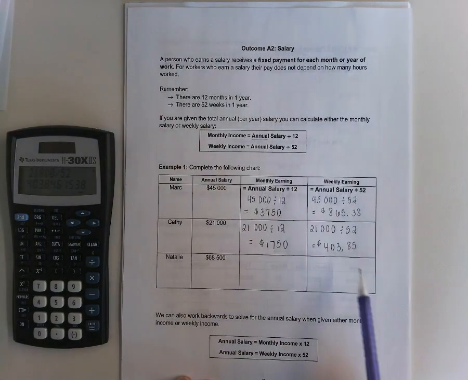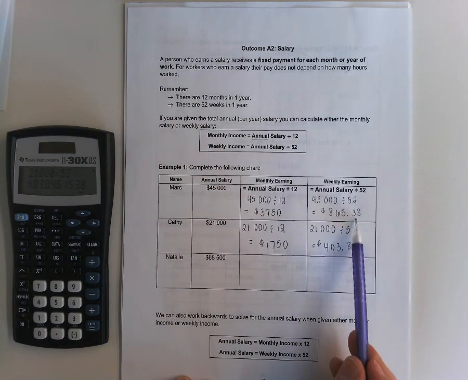Again, just to remember, when you're calculating dollar values, you should always round to 2 decimal places.